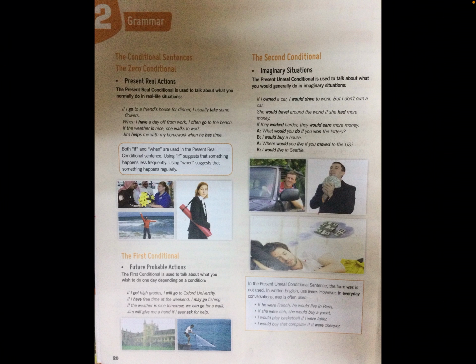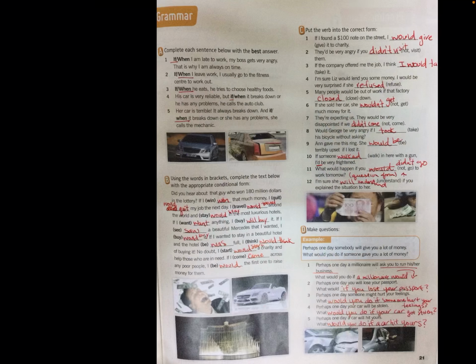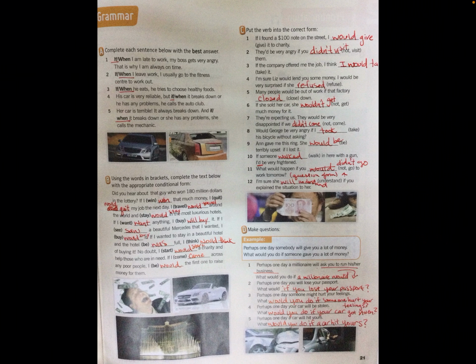Okay, so now, since I explained everything on this page, let's complete the exercises on page 21 in your Max book. Please follow along, read the sentences with me, and make sure your answers are correct. A. Complete each sentence below with the best answer. 1. Now we have if or when. I am late to work, my boss gets very angry. That is why I am always on time.